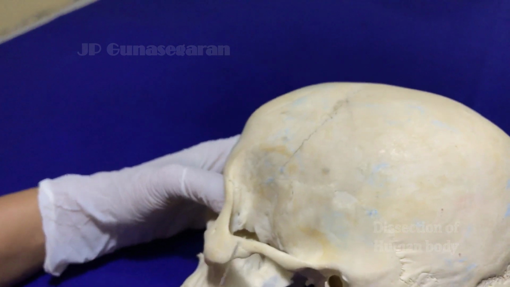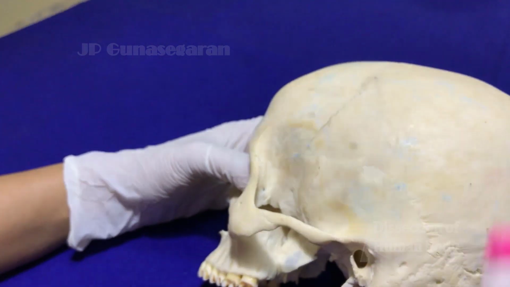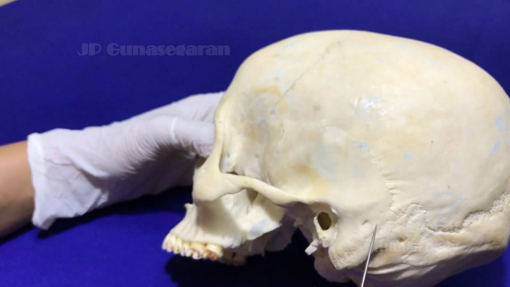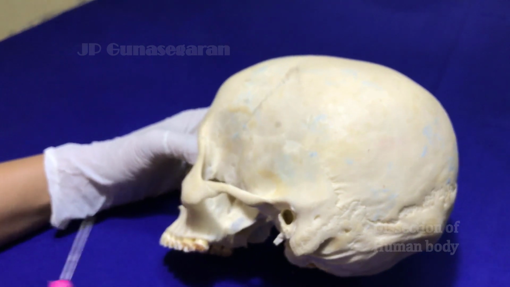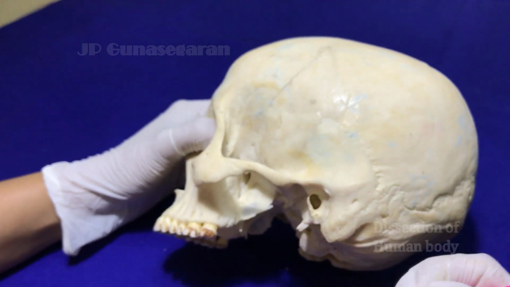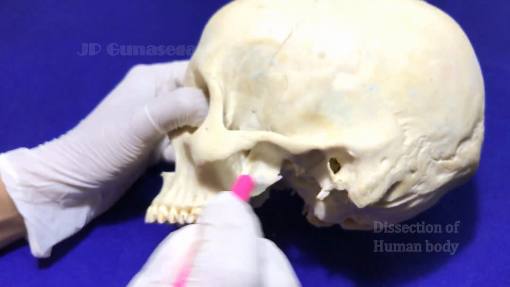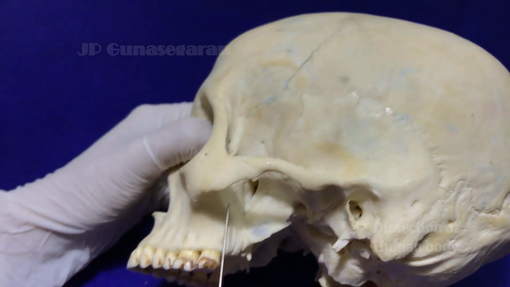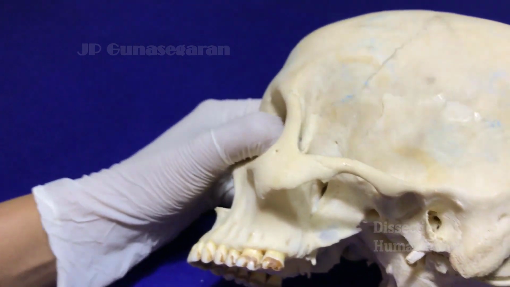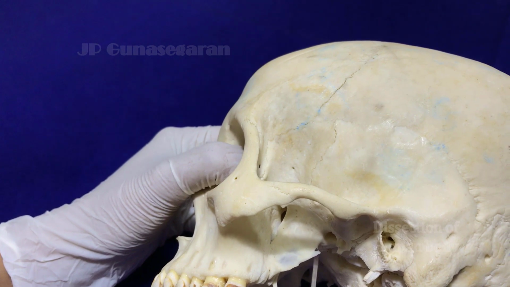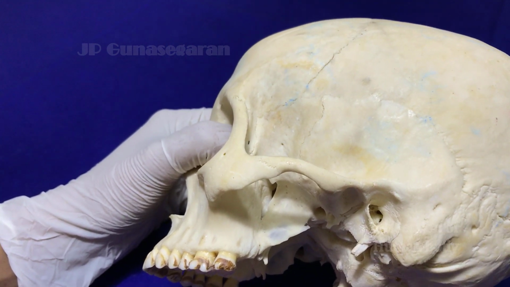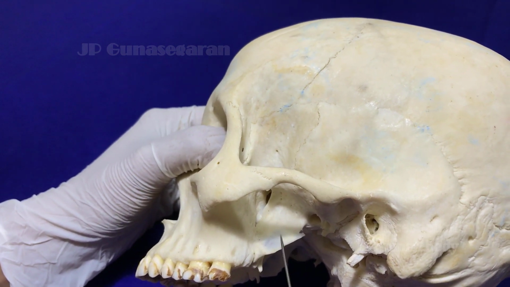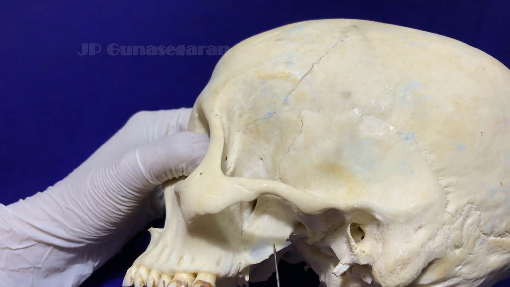Now we have completed most of the features present above the level of the zygomatic arch and posteriorly, that is, it includes the external acoustic meatus as well as the stylomastoid part. Now, below the level of the zygomatic arch, we have the infratemporal fossa. Infratemporal fossa is bounded anteriorly by the posterior surface of the body of maxilla. Posteriorly, it is free. Inferiorly also, it is open. Medially, it is related to the pterygoid process of the sphenoid bone, specifically the lateral pterygoid plate.